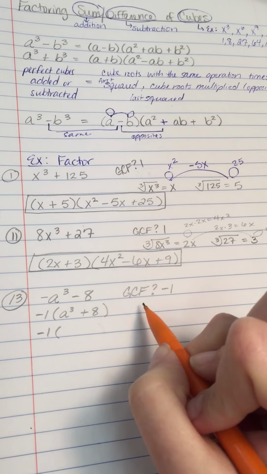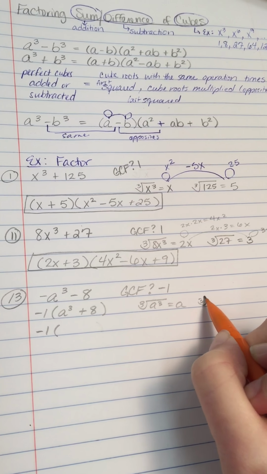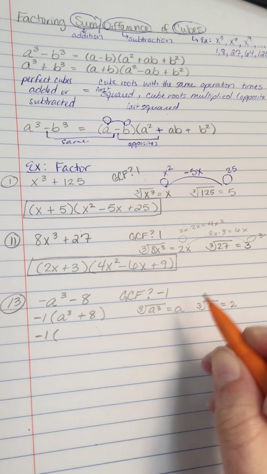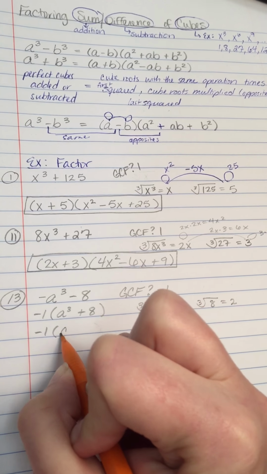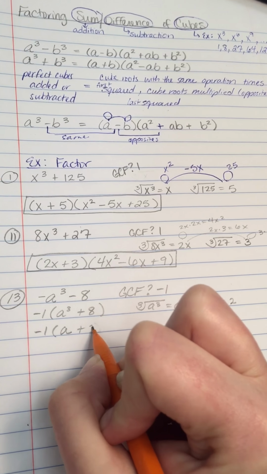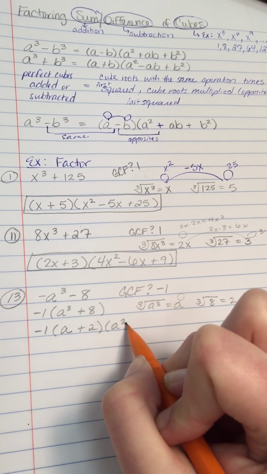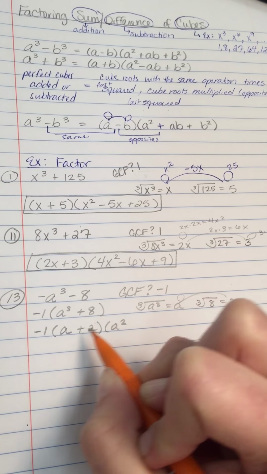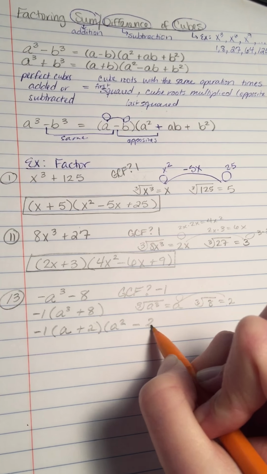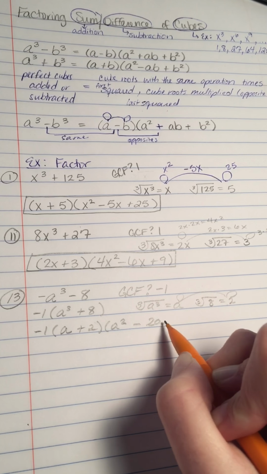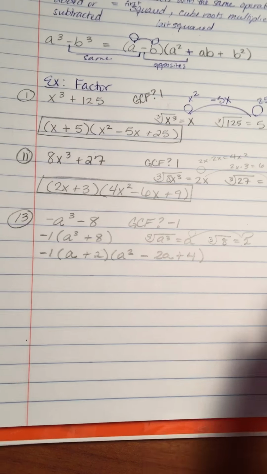So factor this. The cube root of a cubed is a, and the cube root of 8 is 2. So then I get a plus 2, a squared, minus 2a, plus 4. And that's it.